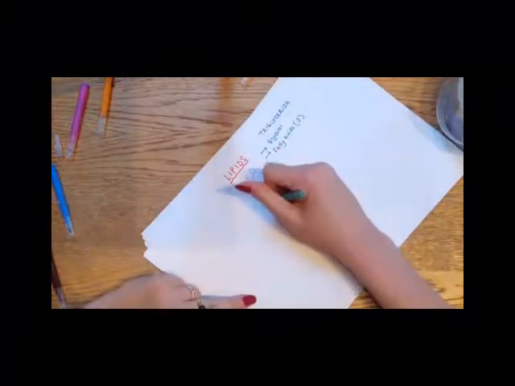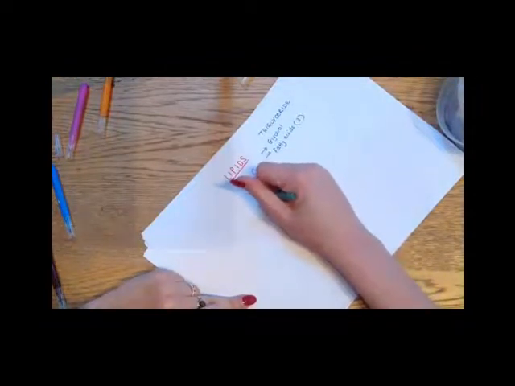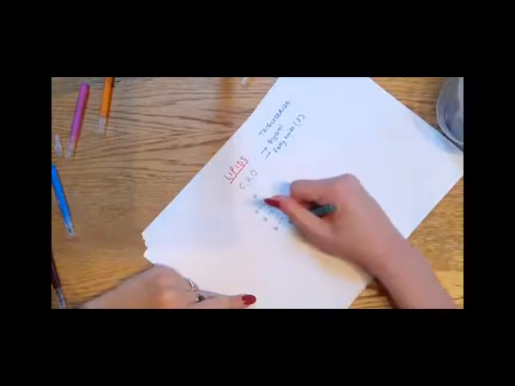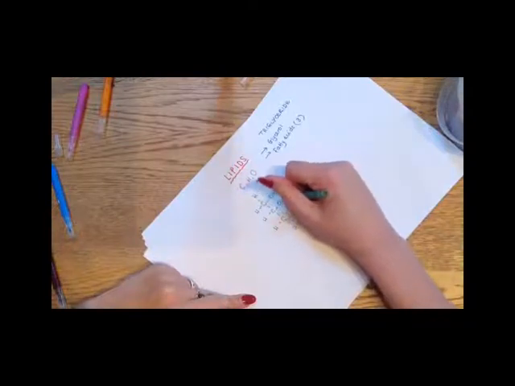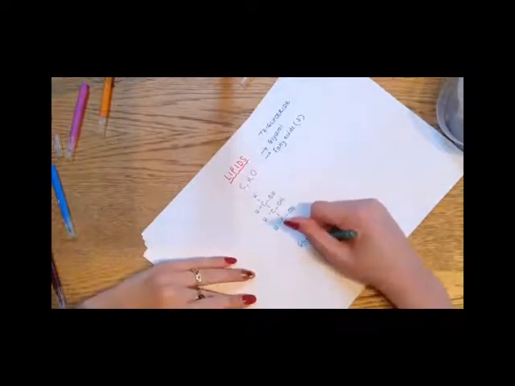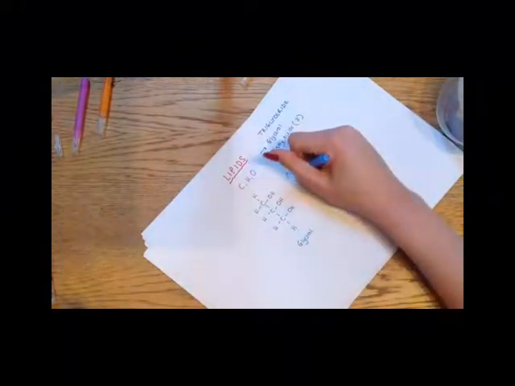So if we look at the structure of a triglyceride, the first thing we need to be able to do is to draw glycerol. So glycerol has 3 carbon atoms, surrounded by hydrogens, and 3 OH groups, or hydroxyl groups. Okay, so that's glycerol.